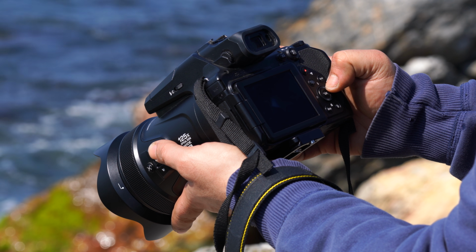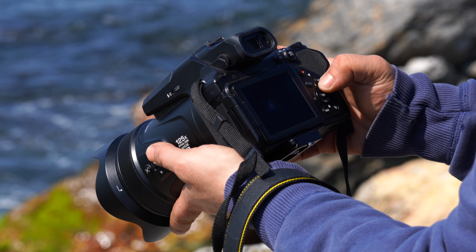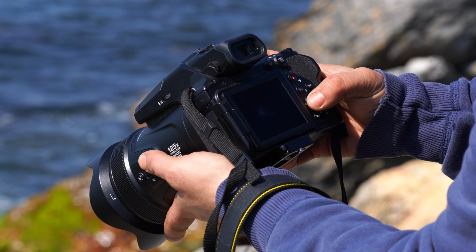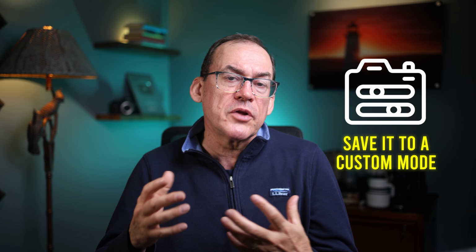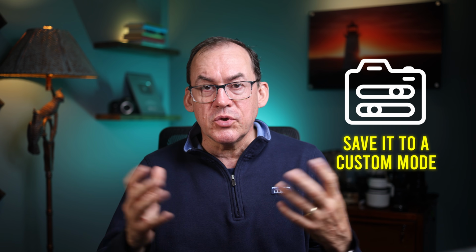Now for workflow and usability guardrails. One thing that seems to get photographers into a lot of trouble is experimenting with settings and getting everything all messed up. Here's a quick workaround for this. Once you have your favorite settings all dialed in, save them to a custom mode, often available on your mode dial like C1, C2, etc.